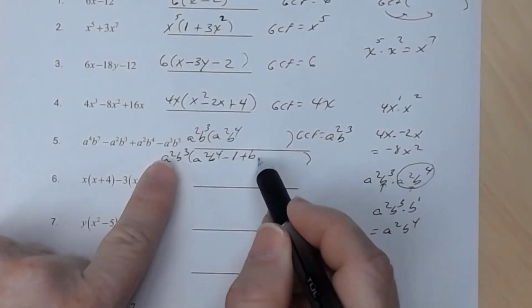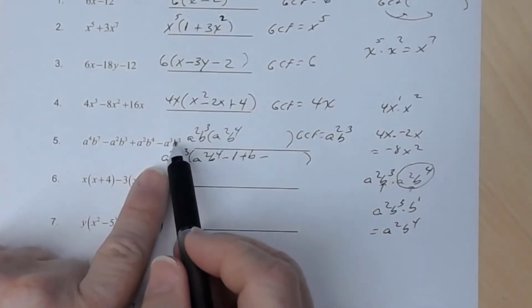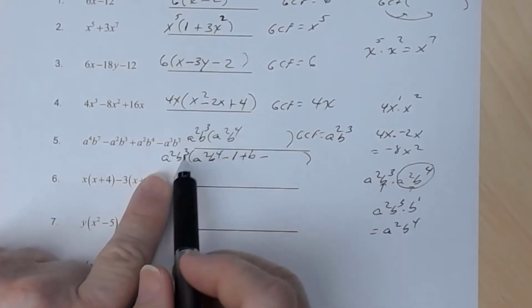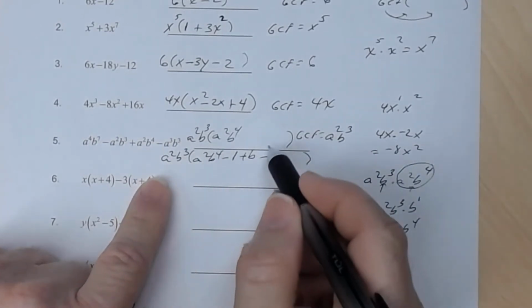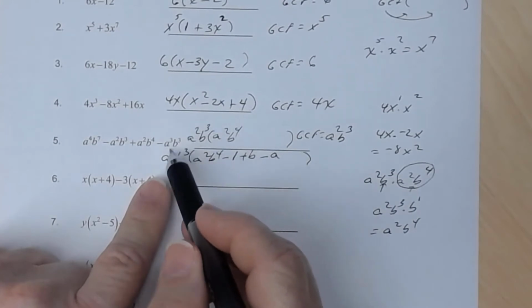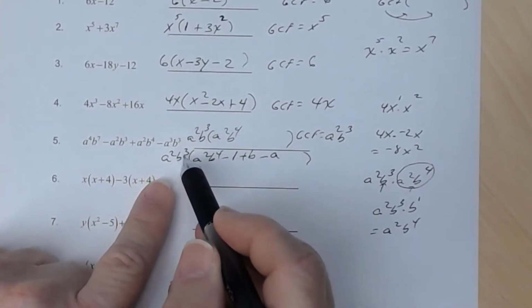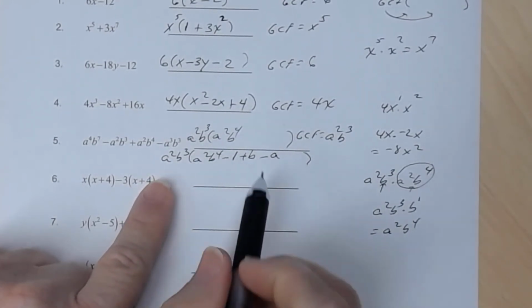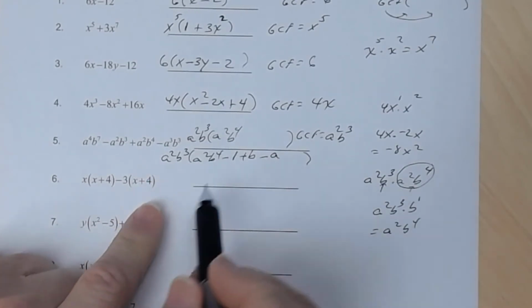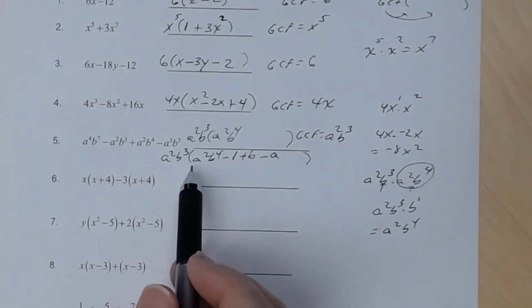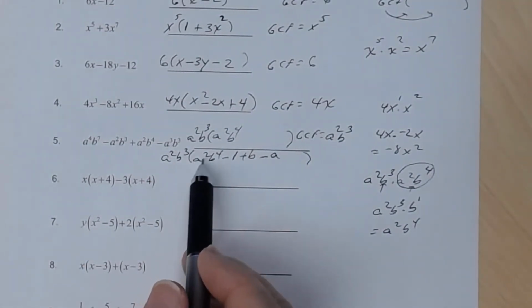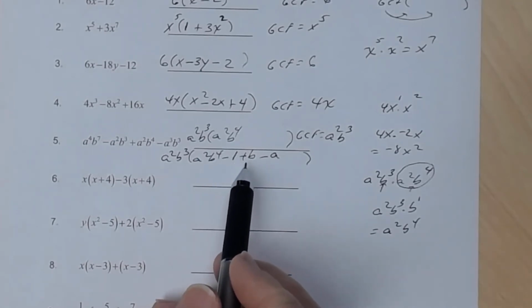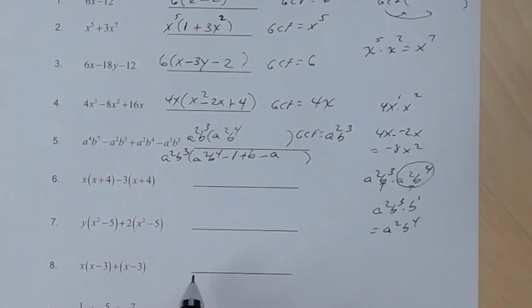And then finally minus, all right, so I start out with 3 factors of a. I'm factoring out 2 of them, so I need 1. I start out with 3 factors of b. I'm factoring out all of them, so I don't need any b's here. So this is your answer. So a squared b cubed times a squared b to the 4th minus 1 plus b minus a.